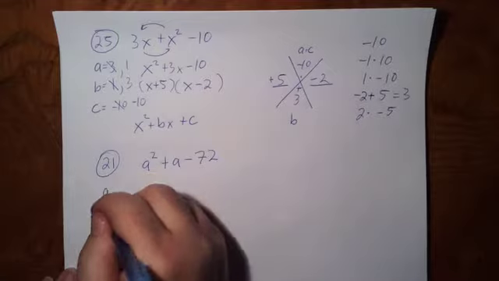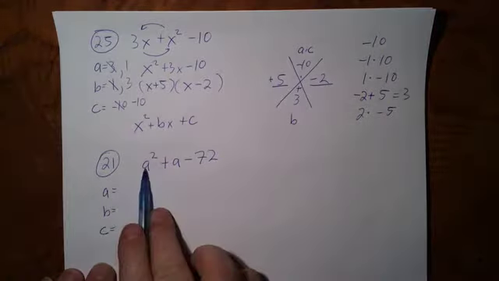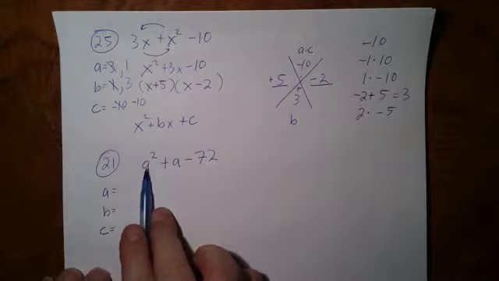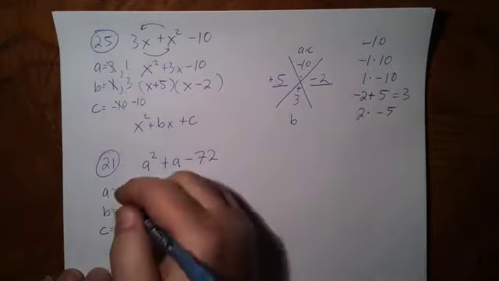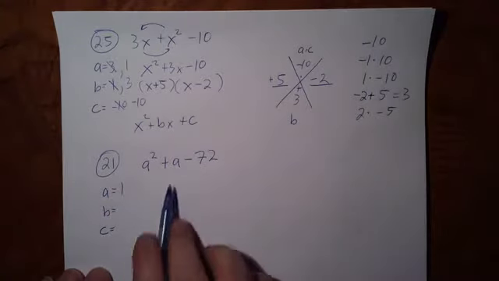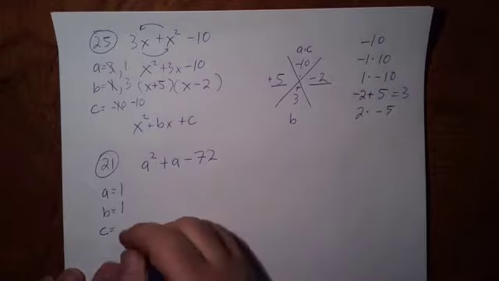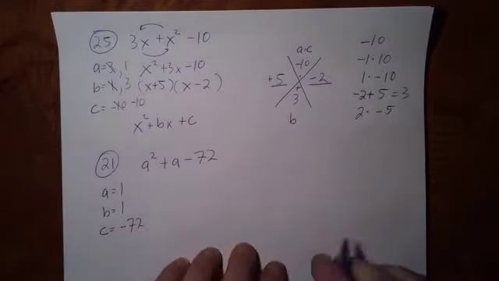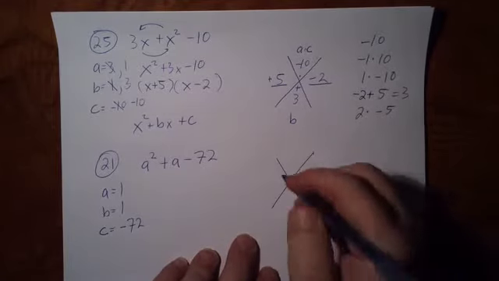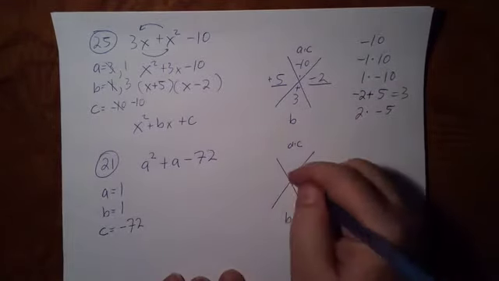So again, when we talk about a, b, and c, we're not talking about the value of a that comes from the variable that is squared and is here. We're talking about the a coefficient that should be here, which in this case is 1 again. The value of b is also equal to 1, but the value of c now is negative 72. So we're going to gather our information in our x box again: a times c, and then b.